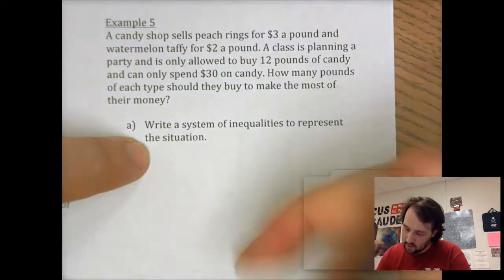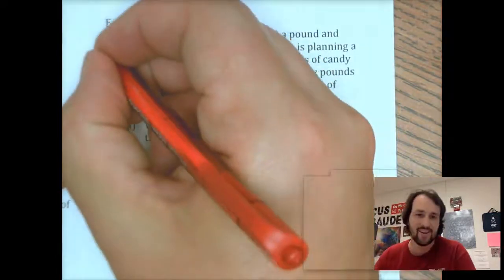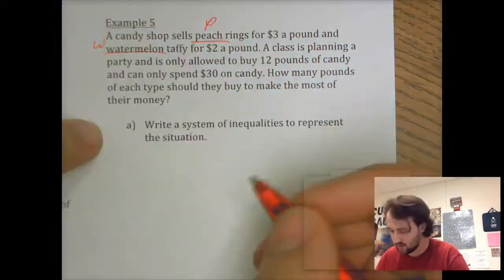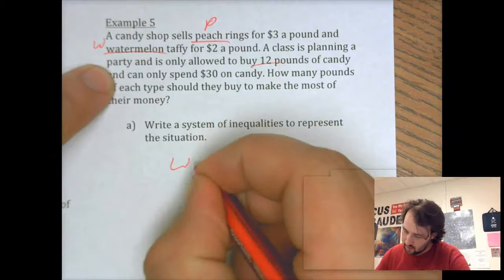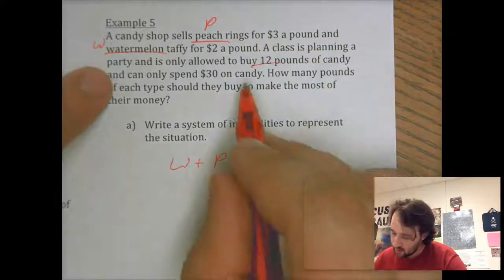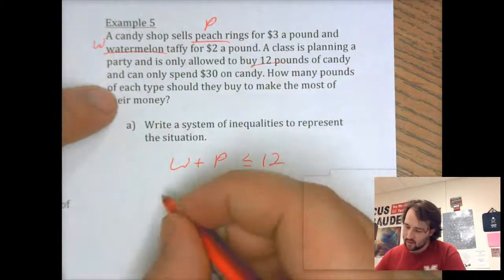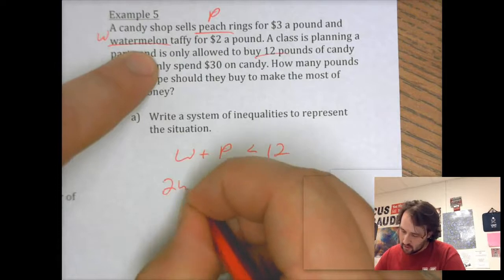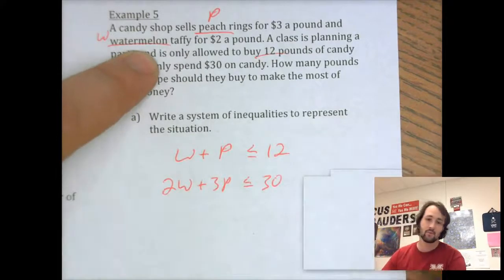So peach rings, I'm going to call P. Watermelon taffy, I'm going to call X. No, I know you were guessing W, so I'm going to do a W as well. I was just trying to mess with you. I'm sorry. But we can only buy 12 pounds. So watermelon plus peach has to be less than or equal to 12 pounds. We cannot buy more than that. And we can only spend $30. So if peach rings are $3 a pound and watermelon is $2 a pound, 2 times the watermelon plus 3 times the peach must be less than or equal to $30. We don't have any more than that either.